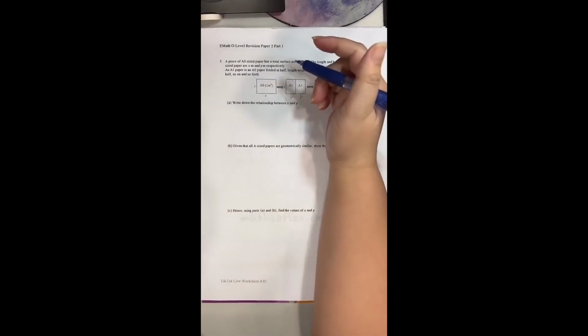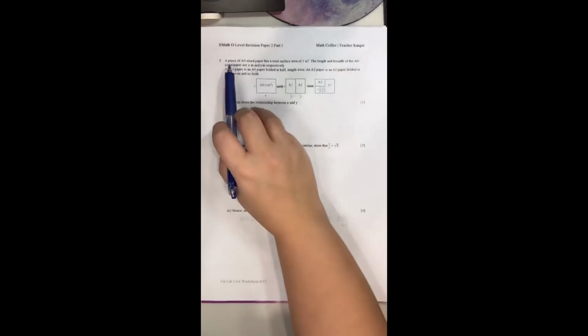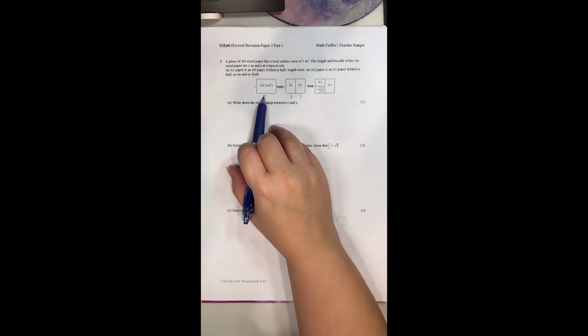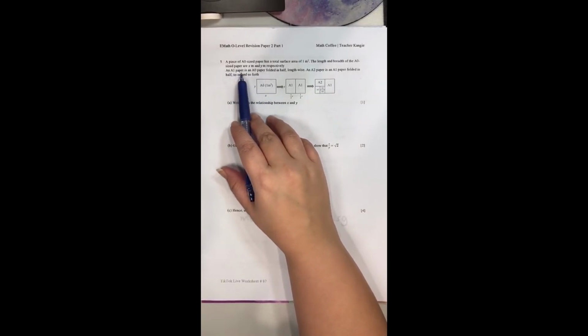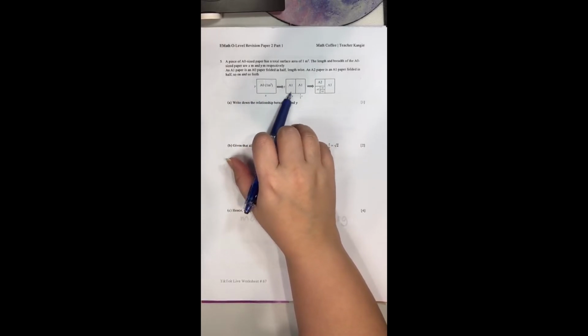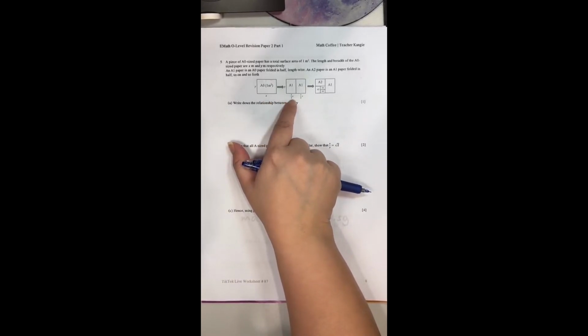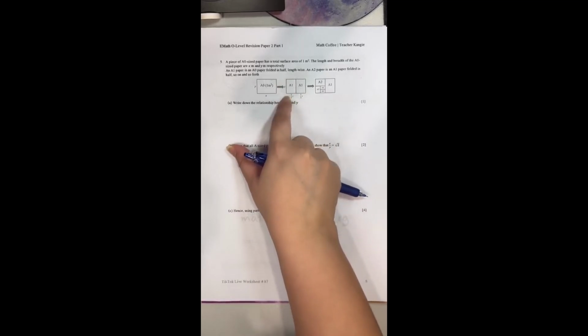This question is not easy. A piece of A0 size paper has a surface area of 1 meter square. The length is X and the breadth is Y. An A1 paper is an A0 cut into half or folded into half. Therefore, X divided by 2, which is half X, and in this case the Y remains.